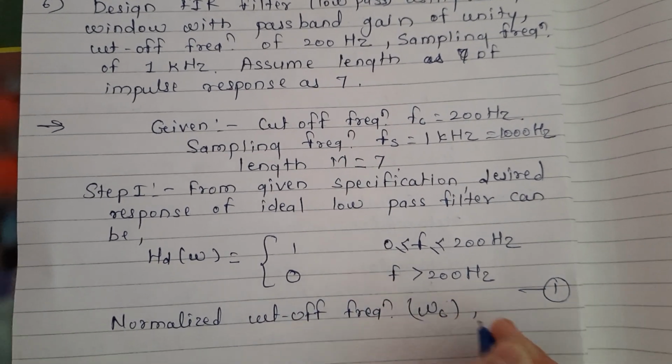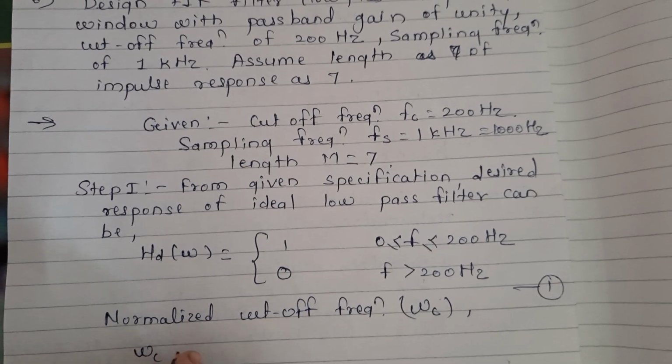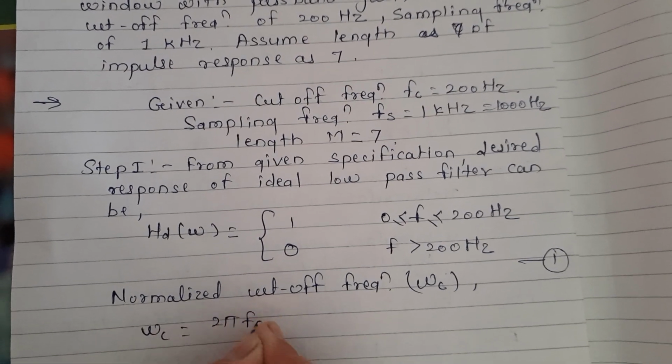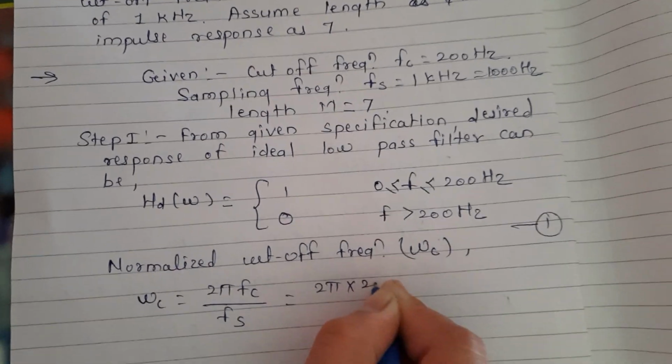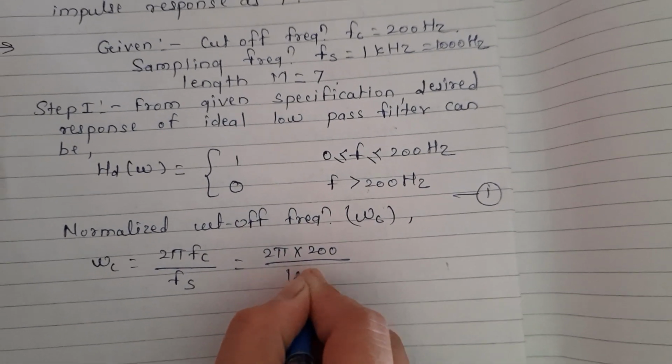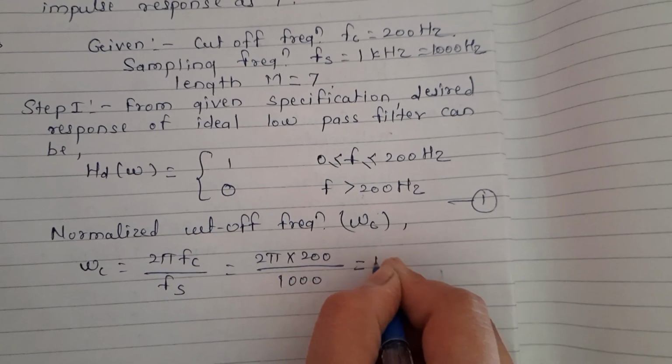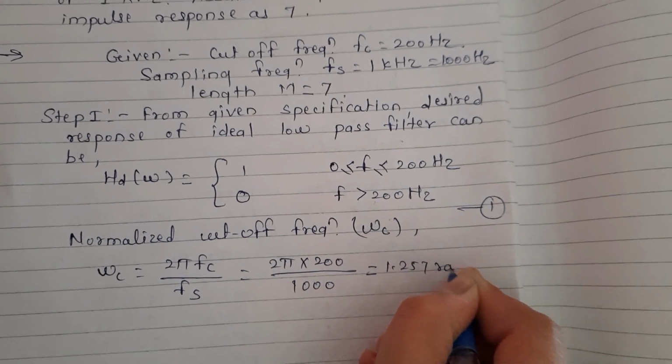omega c is equal to 2 pi fc by fs. So it is 2 pi into 200 divided by 1000. So it is equal to 1.257 radian per second.